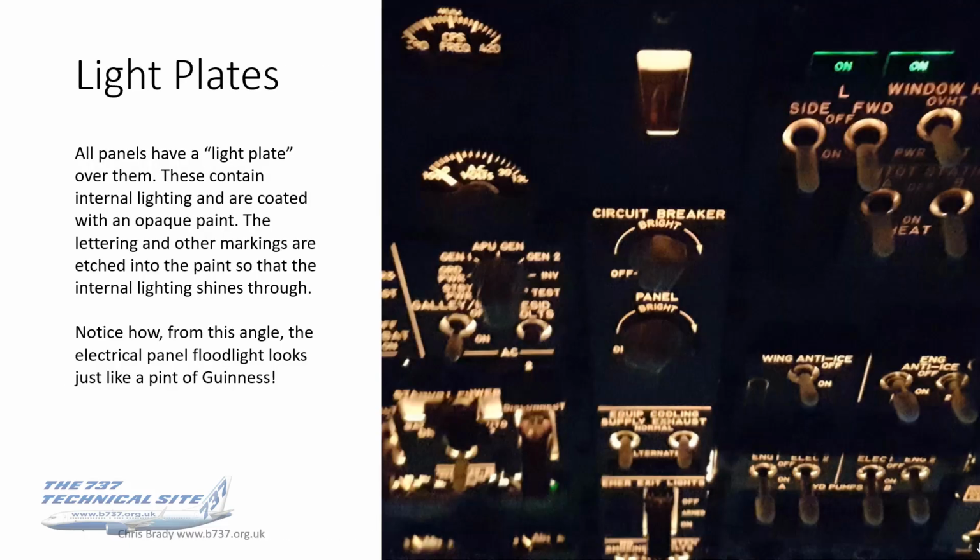Now all panels have got a light plate over them, which you can see here in this dark photo. They contain internal lighting, and the light plate is coated with an opaque paint, and the lettering and any other markings on them are etched into the paint, so the internal light shines through. This photo is a favourite of mine because it shows the electrical panel floodlight looking just like a nice pint of Guinness, just to tempt us while we're on a long flight. But there you have it.